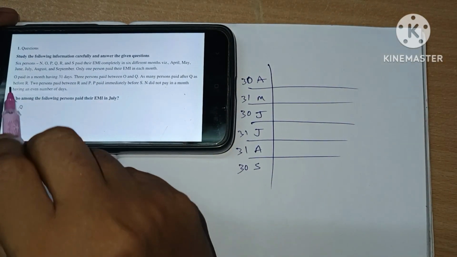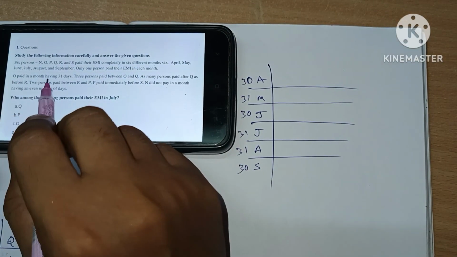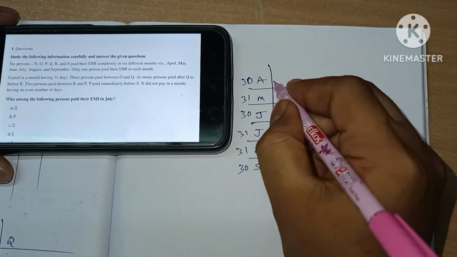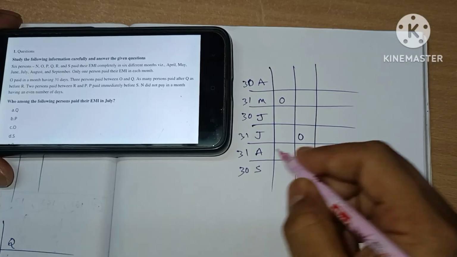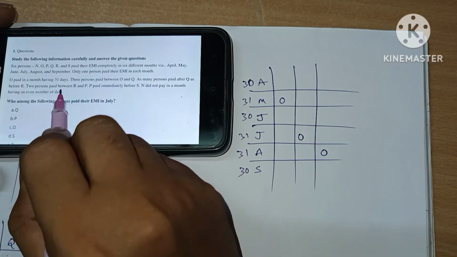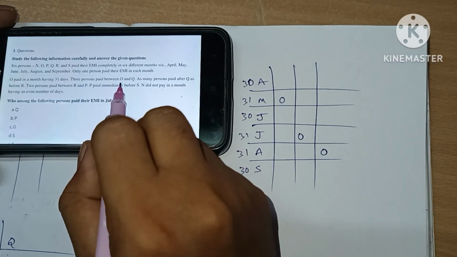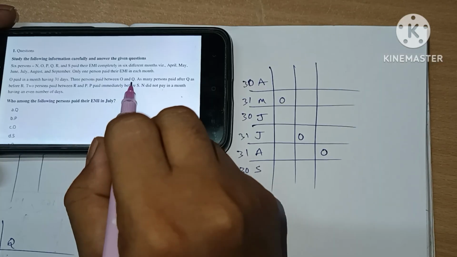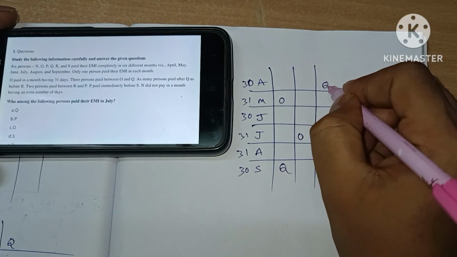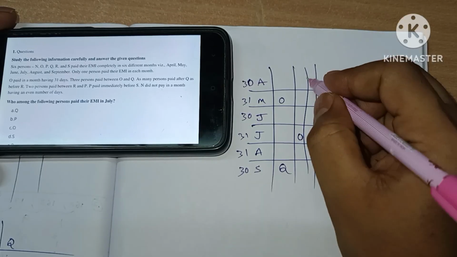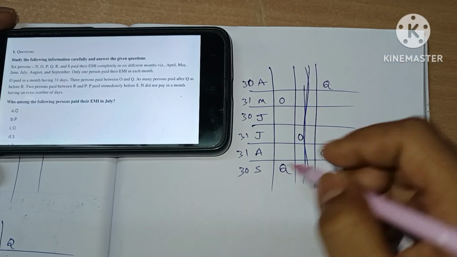Now let's see the given. O paid in a month having 31 days. So O either here or here, or another possibility is here. Next, 3 persons paid between O and Q. 1, 2, 3, Q. This is the place for Q. This case fails. So we have 2 possibilities only.